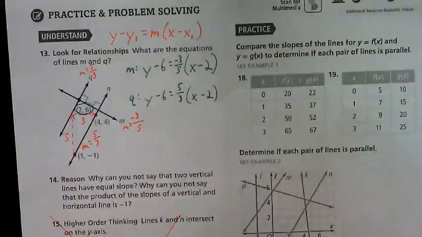So that's all they're asking for if they ask you to write the equation of those lines. You have to know the slope, you have to know the point, because that's what's given to you, and you can use point-slope form. Plug it in, you don't have to do anything else, just leave it be just like that. But you do have to know those formats.